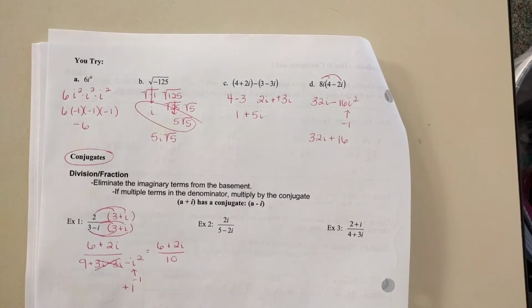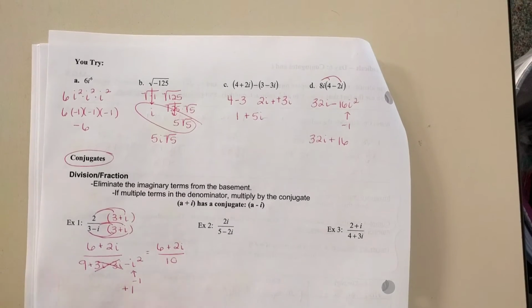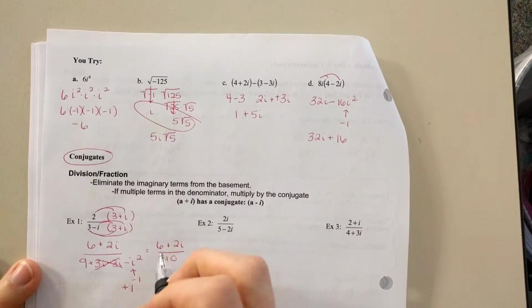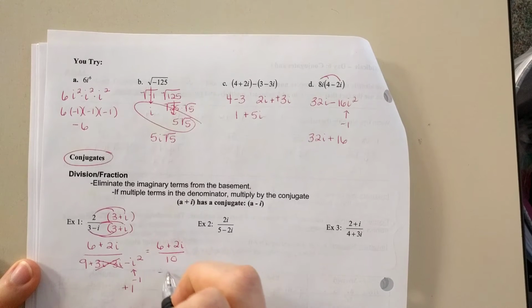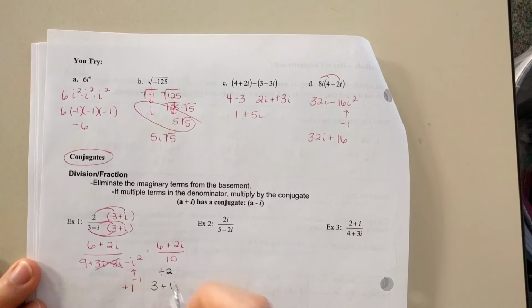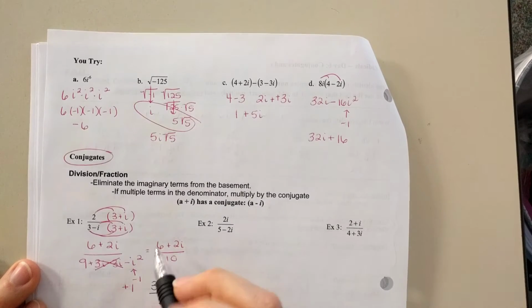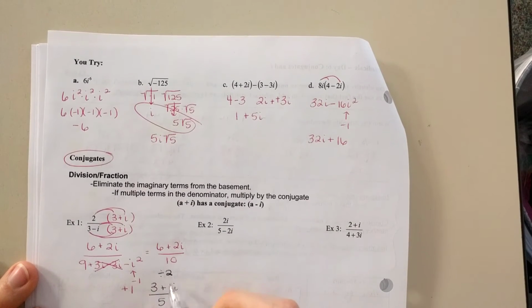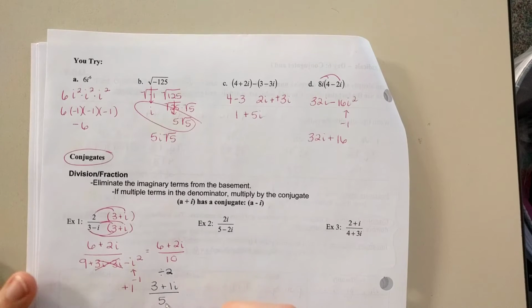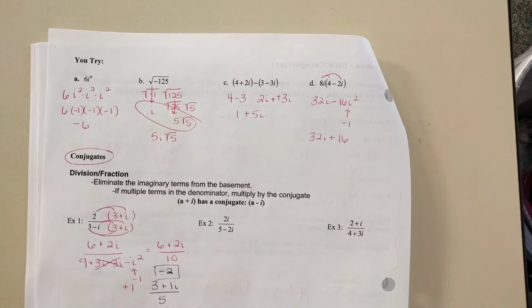And although it appears to be finished, because 6, 2, and 10 are all even, I need to reduce it. So I'm going to divide everything by 2. And I get my solution, 3 plus 1i over 5. 6 divided by 2 being 3, 2 divided by 2 being 1, and 10 divided by 2 being 5. You have to be able to divide everything to do that.